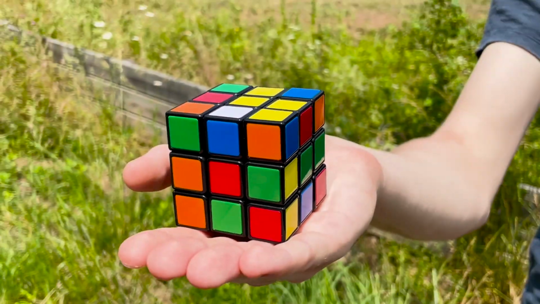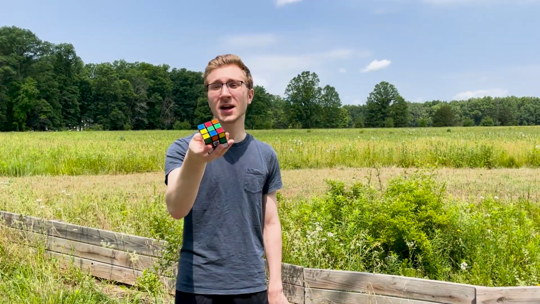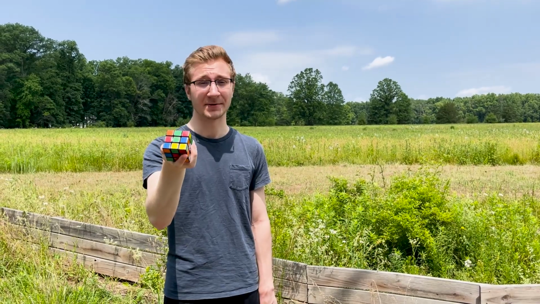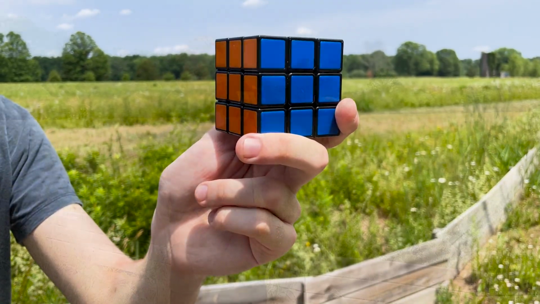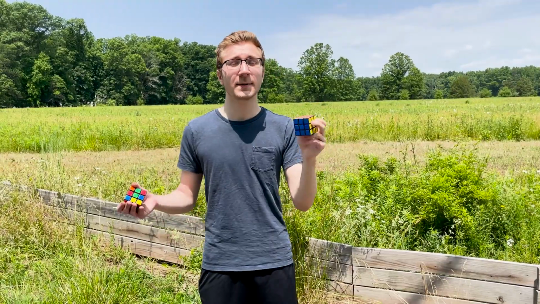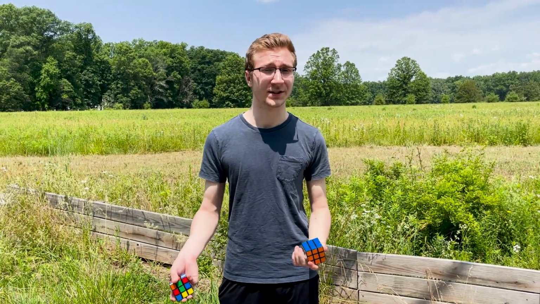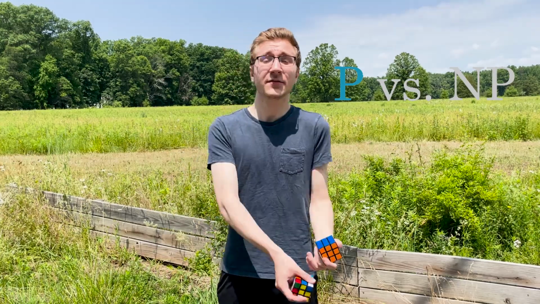This is a Rubik's Cube, well known for its challenge and difficulty, with extremely large cubes taking hours upon hours for even computers to complete. However, when you're given a solved cube, it takes mere seconds to verify its accuracy. This represents one of the most important unsolved problems in all of computer science and mathematics, P versus NP, which if solved would change our world as we know it.